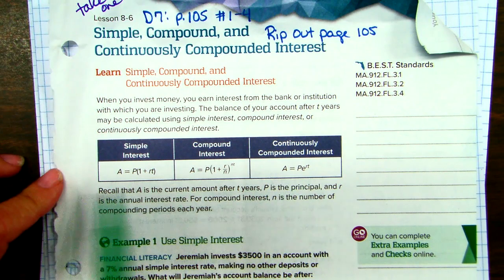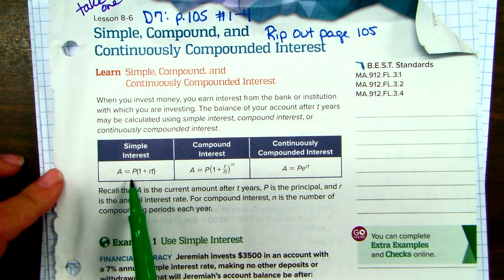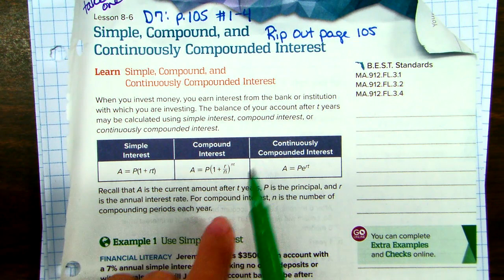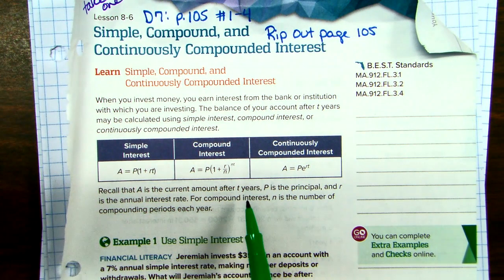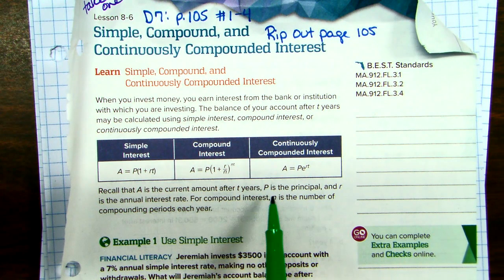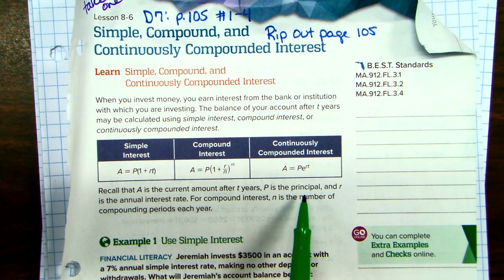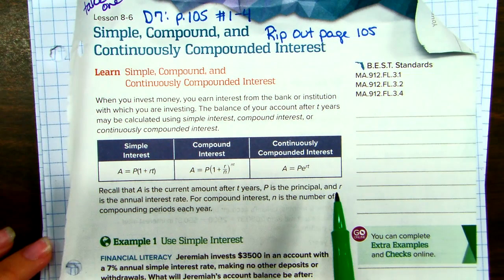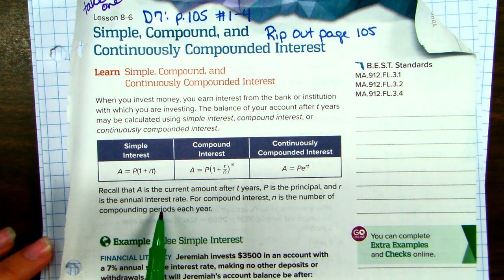A is common in all 3 of them. So A is the current amount of money in your account. Think about your account balance, what's in there after you put your money in and get interest. T is number of years that it's in the account. T is time in years. P is your principal, which is the amount that you put in. You remember when I taught you some of this before, P was like if your grandma gives you a nice big check for your birthday, that's your money, your principal that you put into the account. And R is your interest rate, and then we'll talk about some of the other letters as we go.